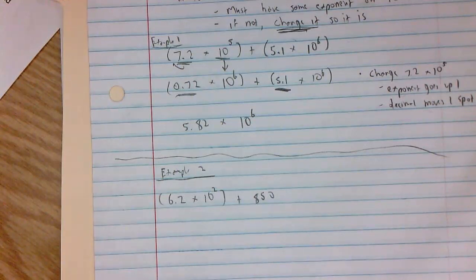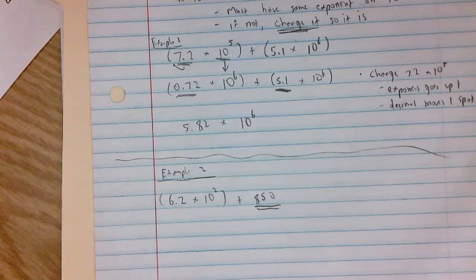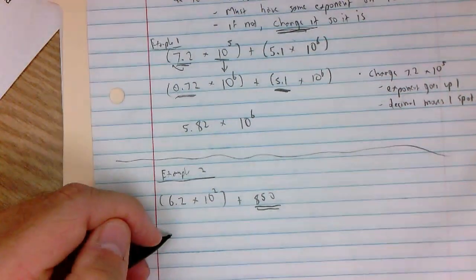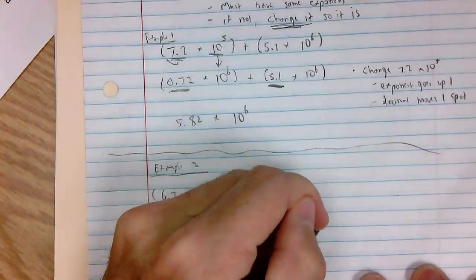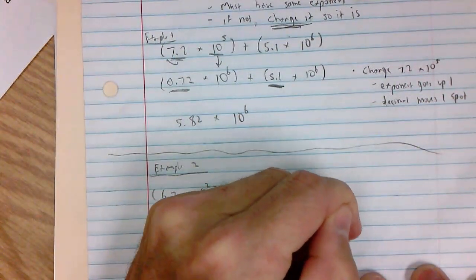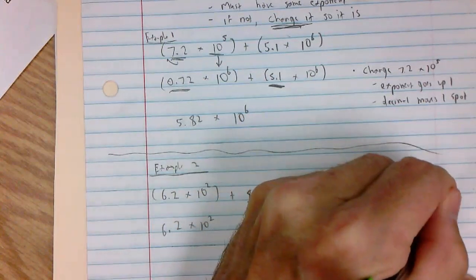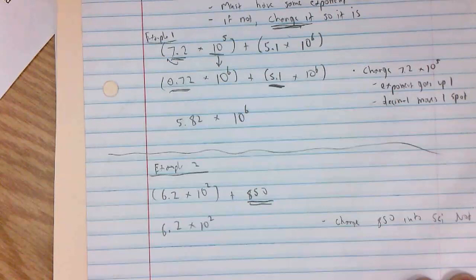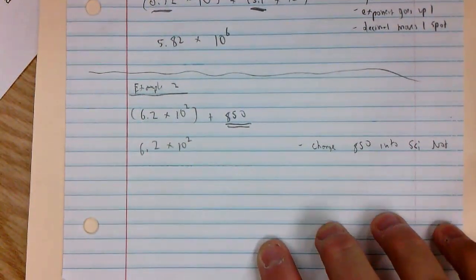All right, this time one of my numbers is in scientific notation and the other one's not. So I'm going to go ahead and put this one in scientific notation. So I would have 6.2 times 10 to the 2nd, but I need to change 850 into scientific notation.